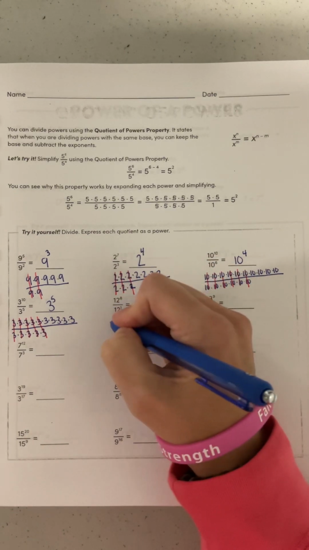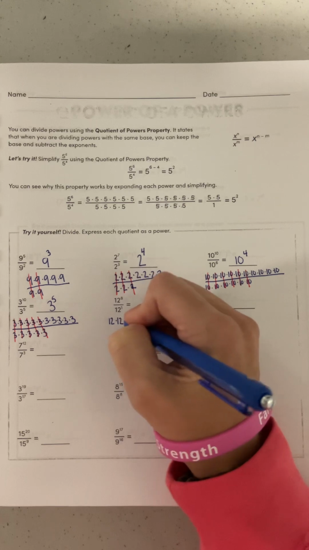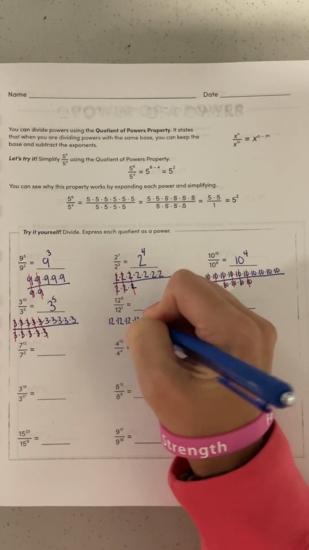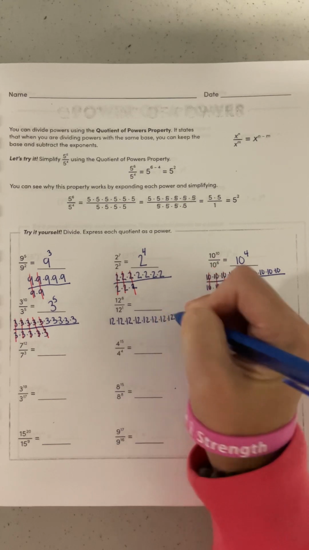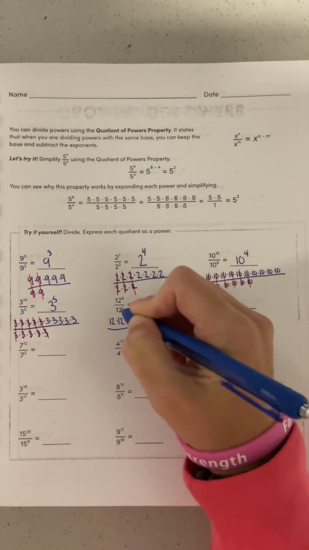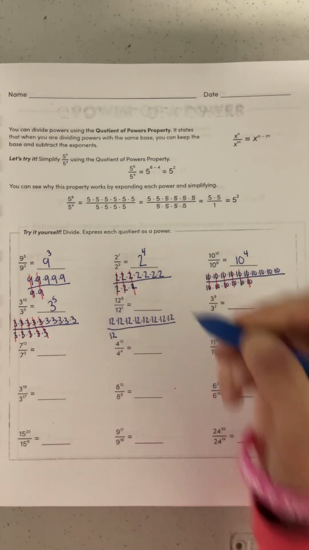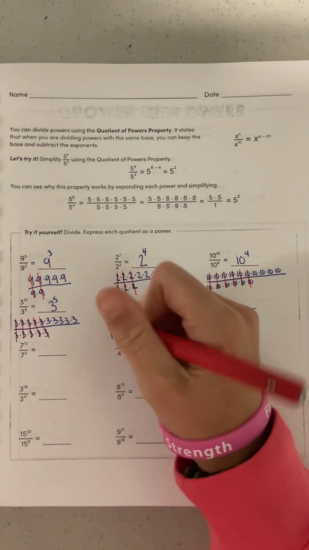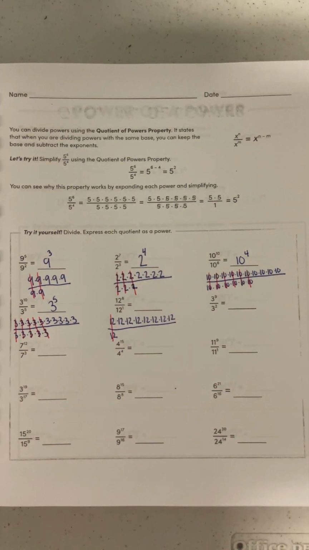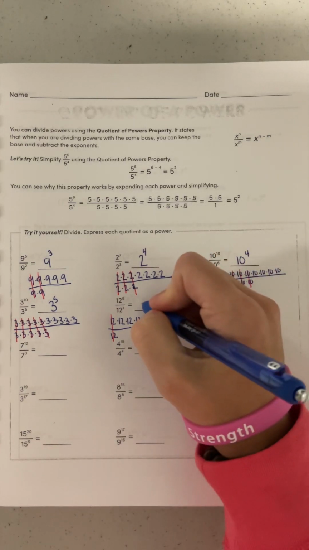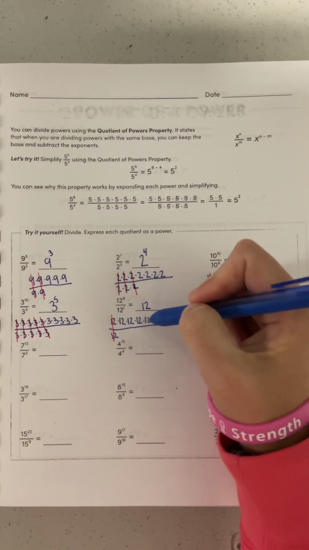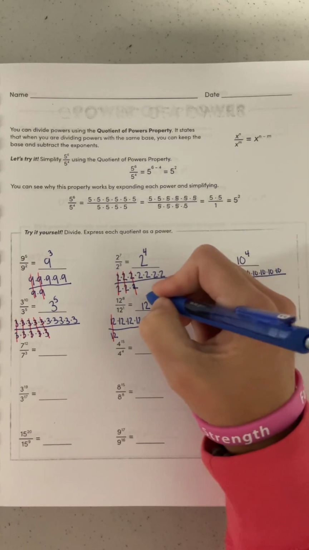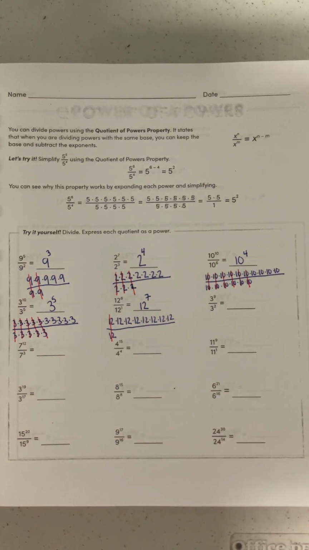For our next one, we have the base number 12 written out 8 times to represent our exponent. On the bottom, we have 12 to the 1st power, so only 1 12, meaning we can make only 1 match to cancel out. The base number 12 is left 1, 2, 3, 4, 5, 6, 7 remaining, so 7 becomes the new exponent.